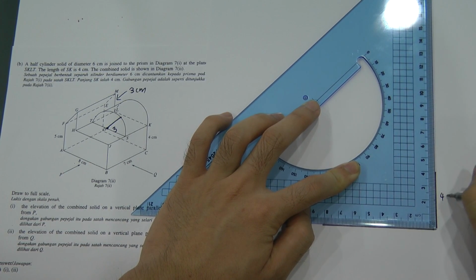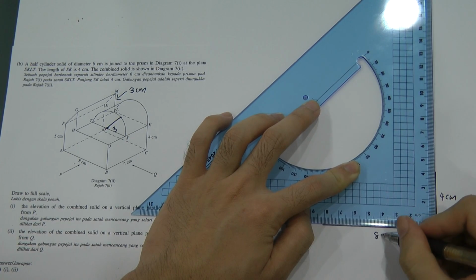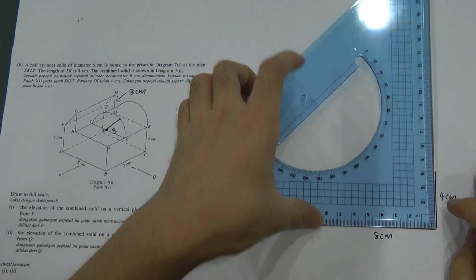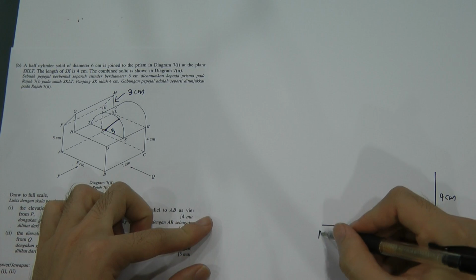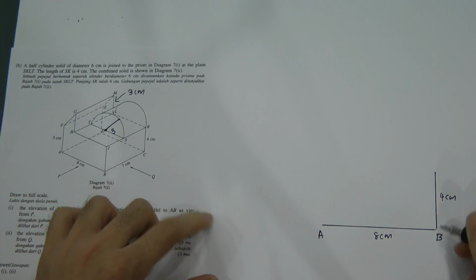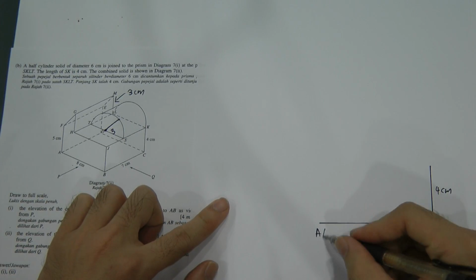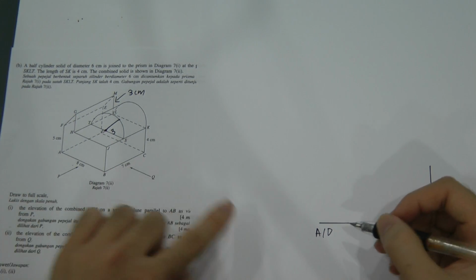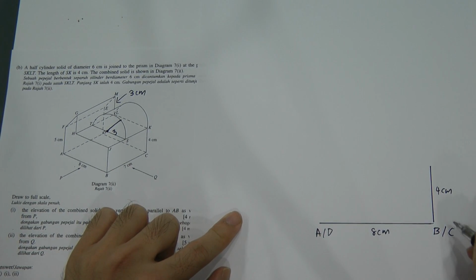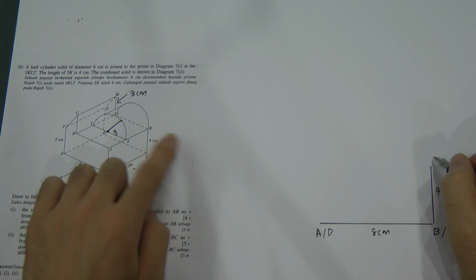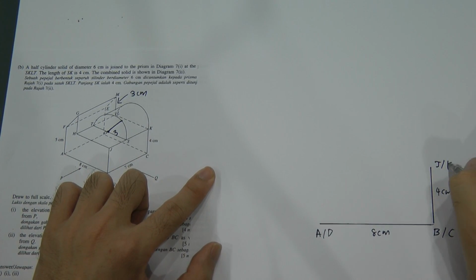So this one is 4 cm, this one is 8 cm. So this is line A, B. Behind A is D, slot D. Behind B is C, slot C. Here is J, behind J is K, so it's J, slot K.